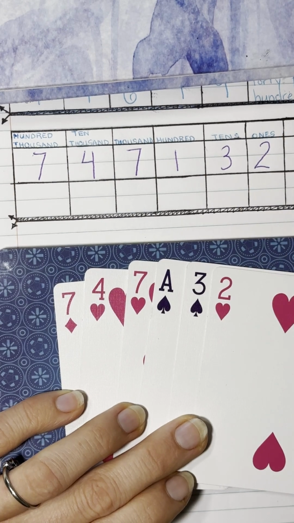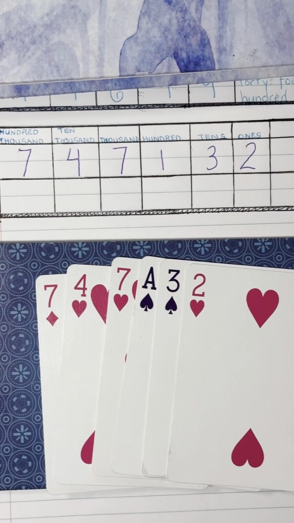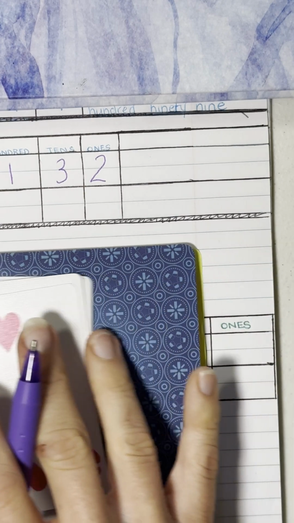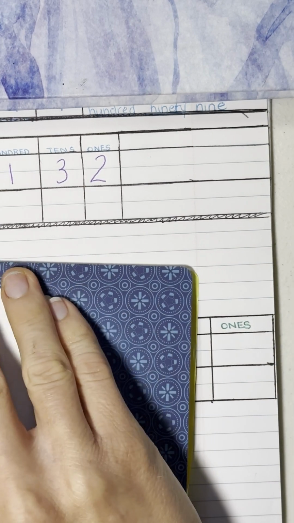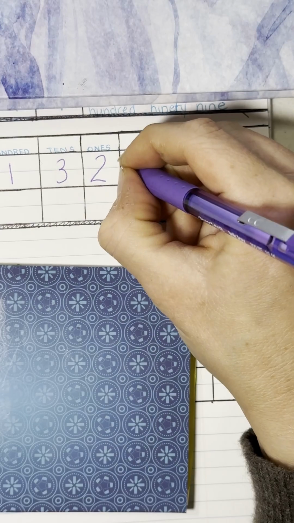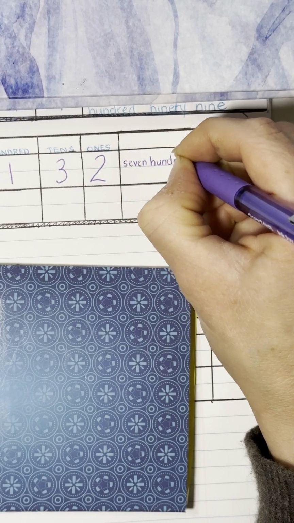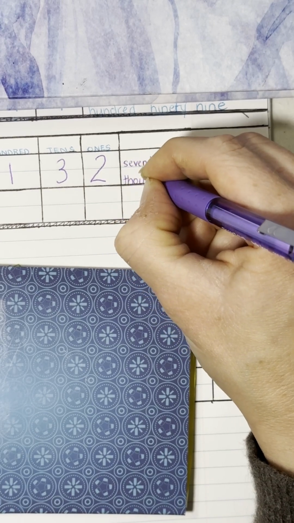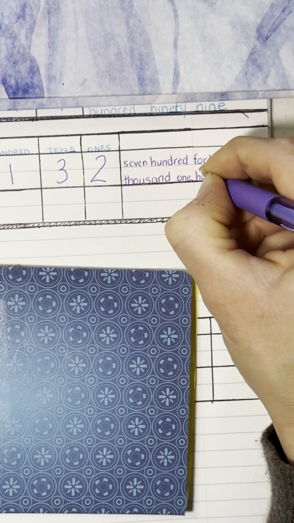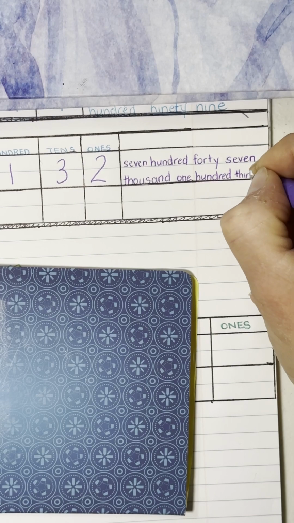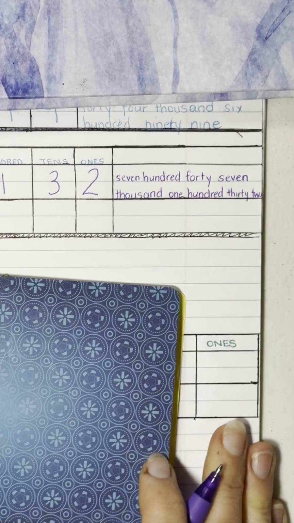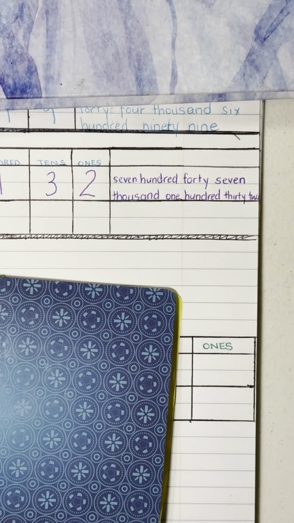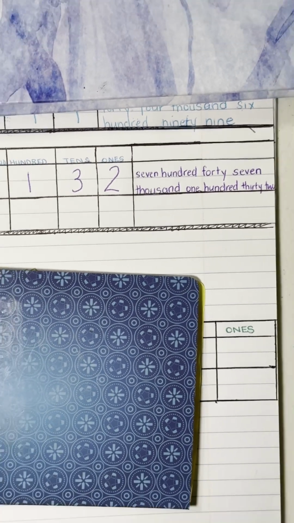747,132. The chances of me writing this in a size of font that you can see is very slim, but I will do my best. 747,132. I'm gonna make it really small. Oh, it fit. You might want to give yourself more room when you make your place value chart in your math journal, but I'm just learning as I go here.